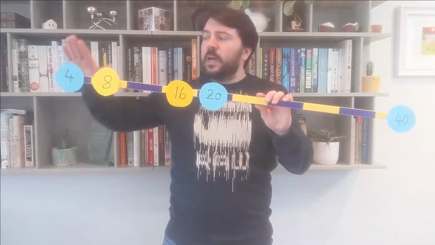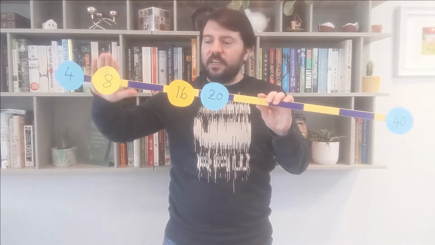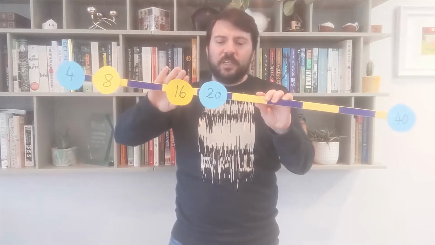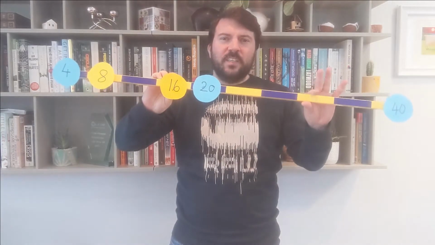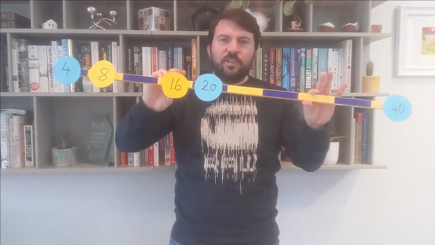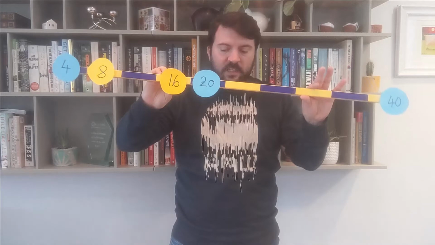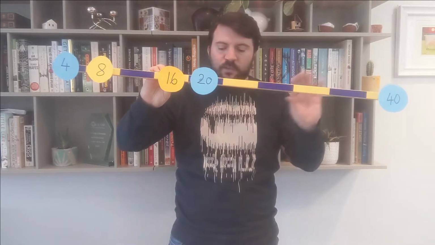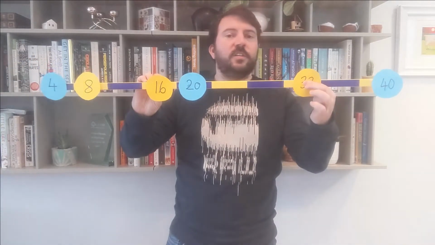Great, so I had 1, I doubled it, so I had 2 times, which is 8. I doubled that, so I had 4 times, which is 16. Now I'm going to double this, which would be 8 times. So what is 8 times 4? What's double 16? Double your 10, 20. Double your 6, 12. What's 20 plus 12? You can do this. Yeah, it's 32.